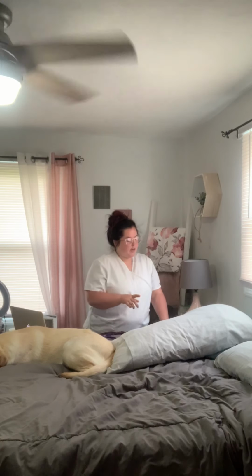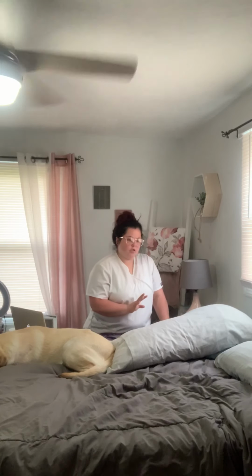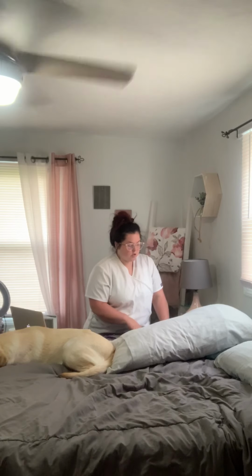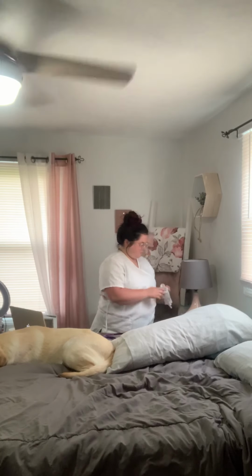And I do see that he has an IV in his right forearm here. I'm going to check and make sure that that has no drainage, no swelling, and it's not red, puffy, and it looks good. So I'm going to go ahead and start on my head to toe assessment here. I'm going to put gloves on.